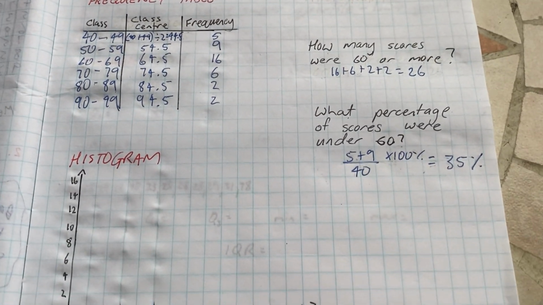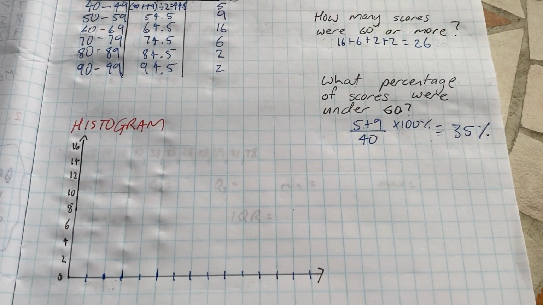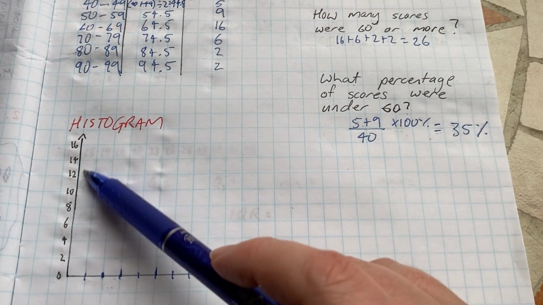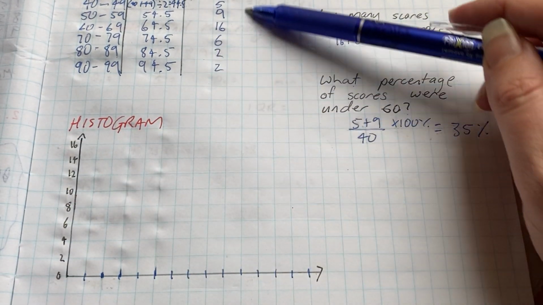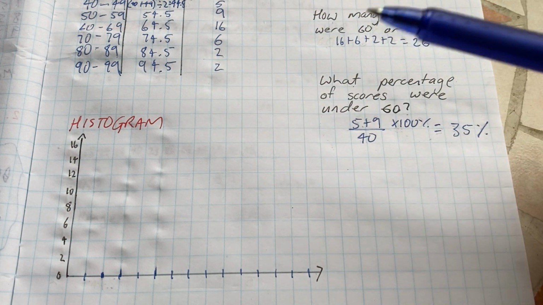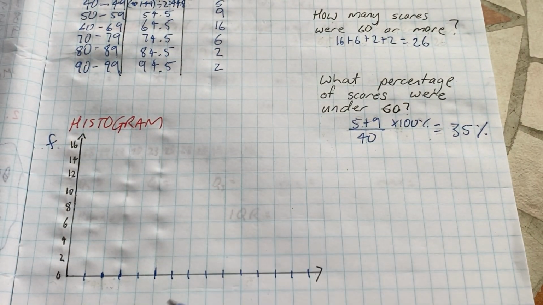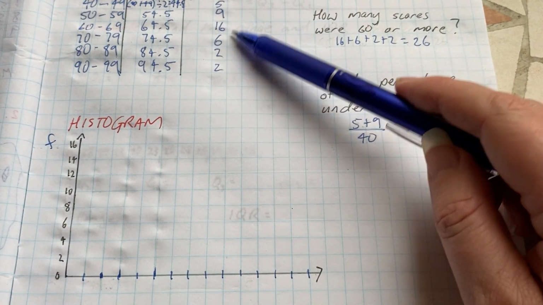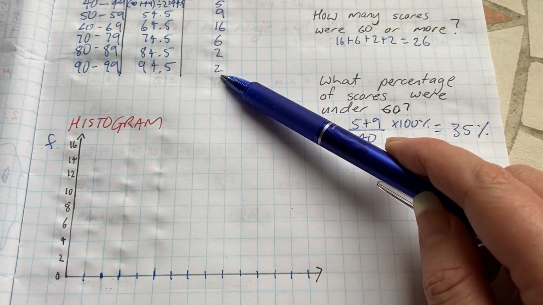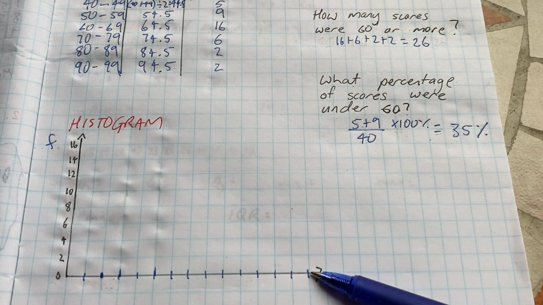Okay, let's have a look at our histogram. So I've already drawn this up for you to a certain extent. Now, when you're drawing one of these, you need to make sure that these numbers go up to the highest of these. So we need it to go up to 16. And that's our frequency, so we'll just put an F there for frequency. For your horizontal axis, you need to count how many groups we've got. We have 6 groups. Add 1 to that and draw a line that's 7 centimeters long.